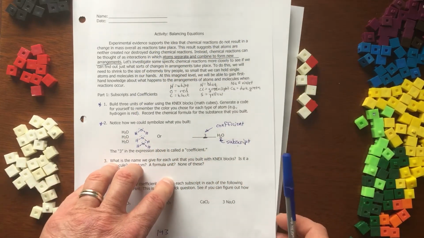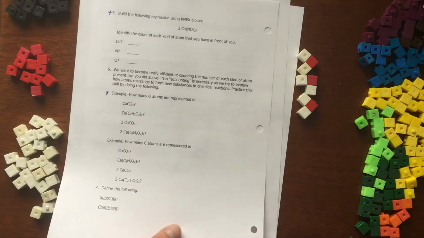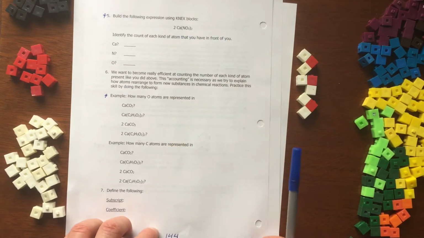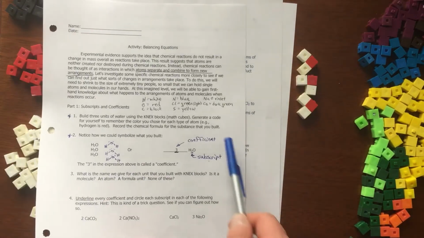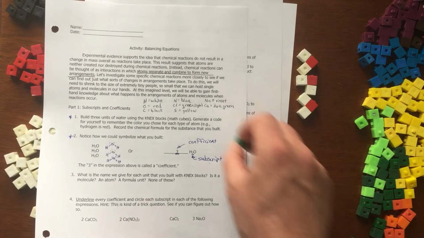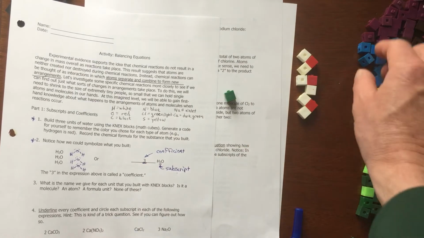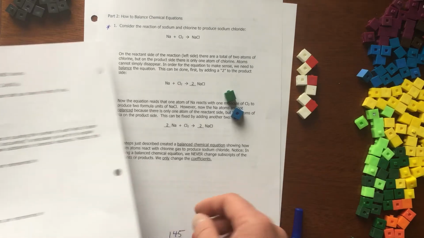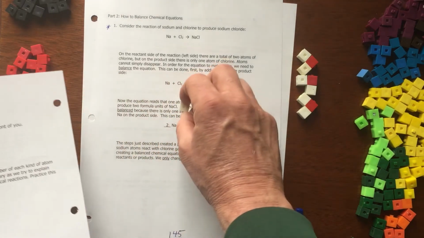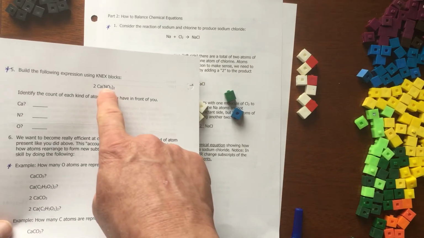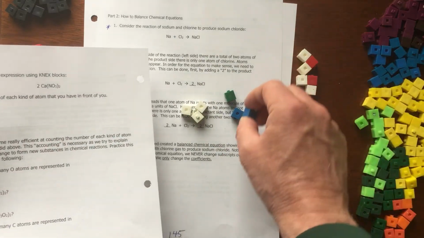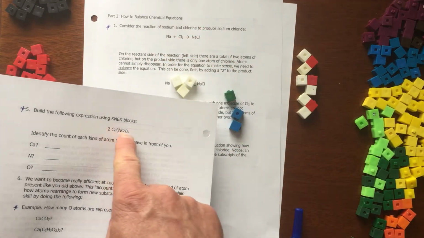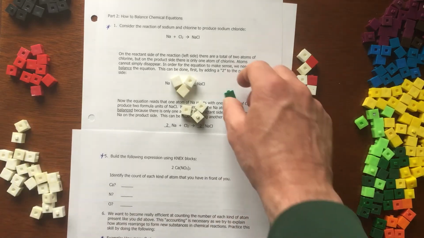Then let me turn over the page and let's go ahead and build this one. So now I have calcium nitrate. All right, so for calcium I need dark green. Nitrate, for nitrogen I need blue, and then I need 3 oxygens. And then I'll also need 2 of the nitrates per calcium. So I'll need another nitrogen and 3 oxygens. And that'll be 1 calcium nitrate, and then I'll need to do that again to make the second one.